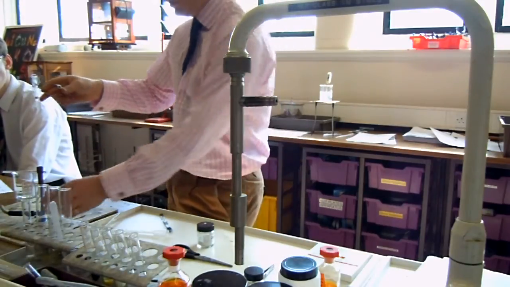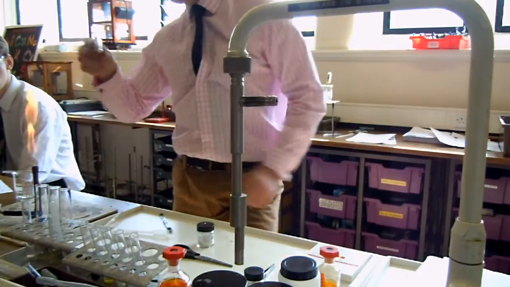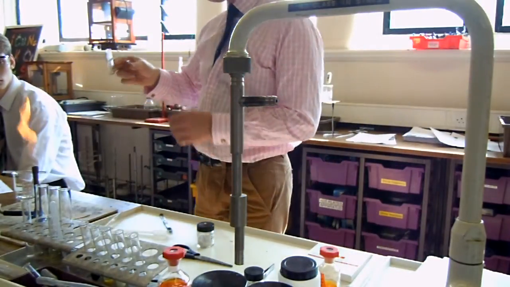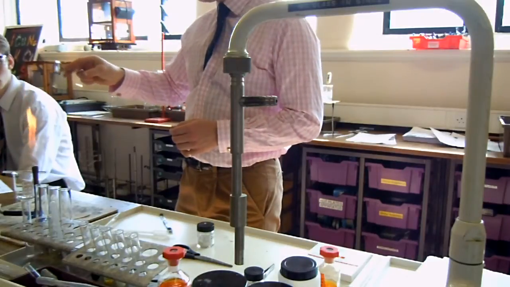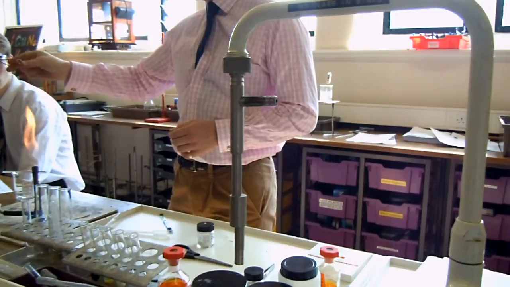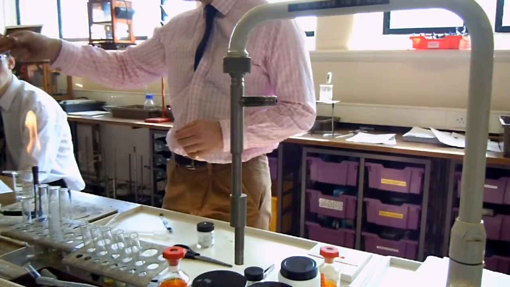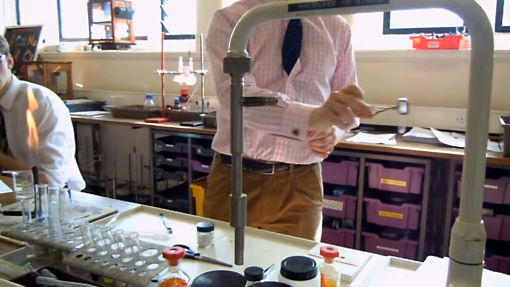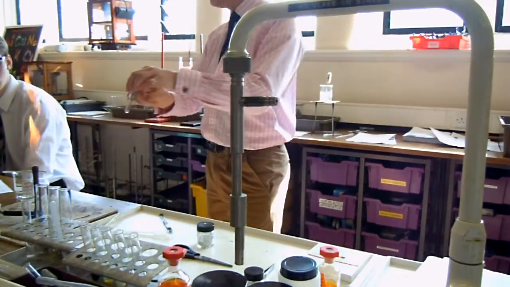Now, it sometimes pays just to be a little patient, because after a while, I let it cool, it loses that colour again. Has that gone? I can't tell. Has that gone white again? Yeah. White. Yep. That's called thermochromism.